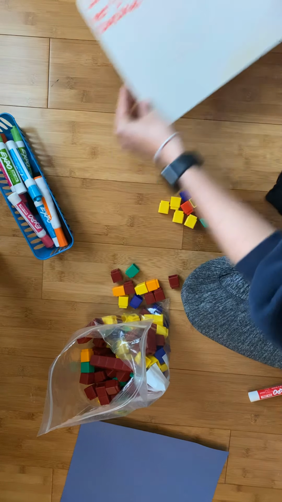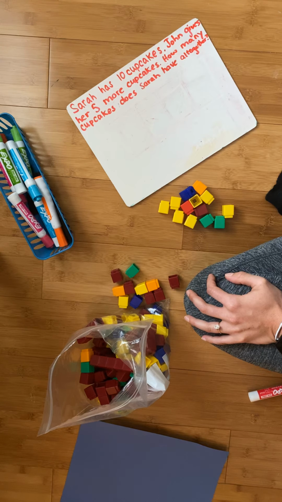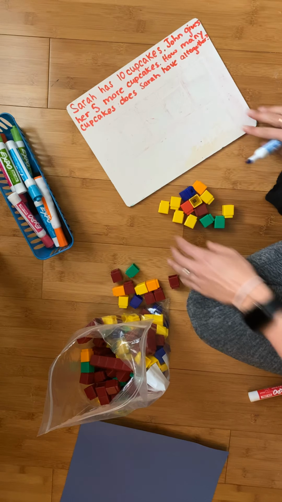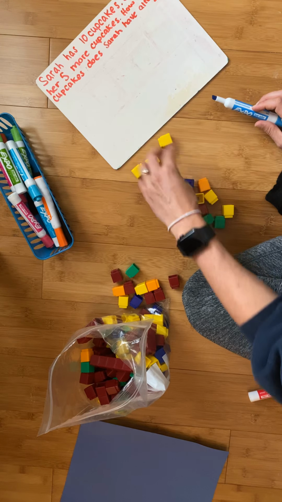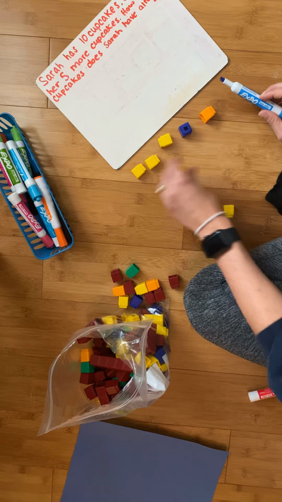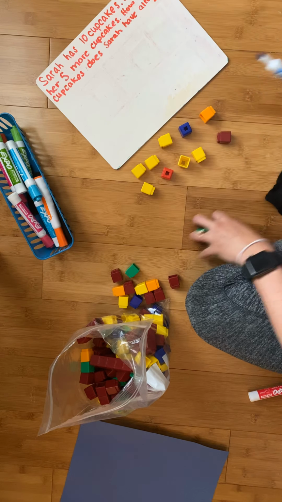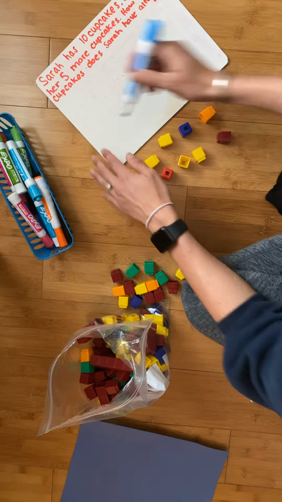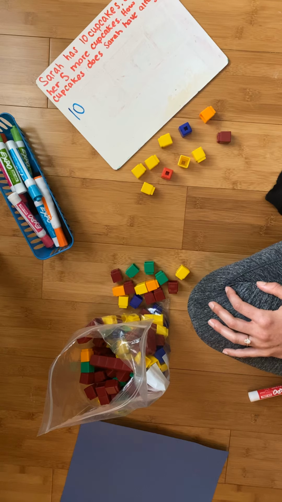We are moving on to number 2. All right. Sarah has 10 cupcakes. John gives her 5 more cupcakes. How many cupcakes does Sarah have altogether? So, we know she has 10 cupcakes. So I can go 1, 2, 3, 4, 5, 6, 7, 8, 9, and 10. So there's what Sarah has now. She has 10. John gives her 5 more.